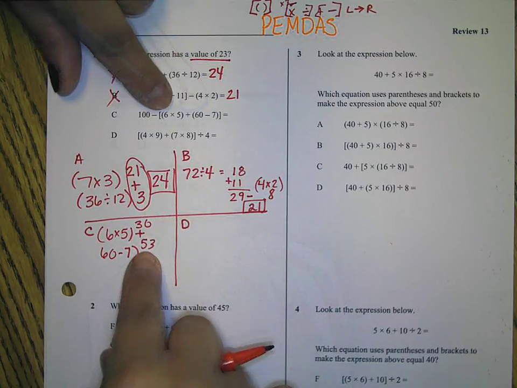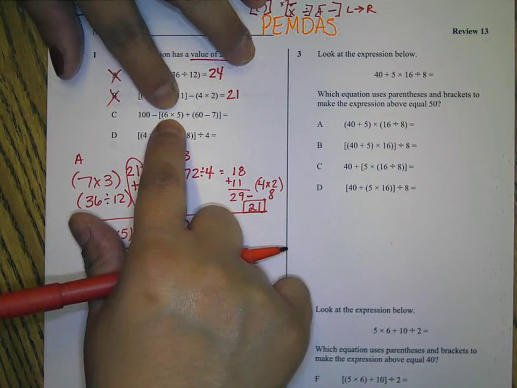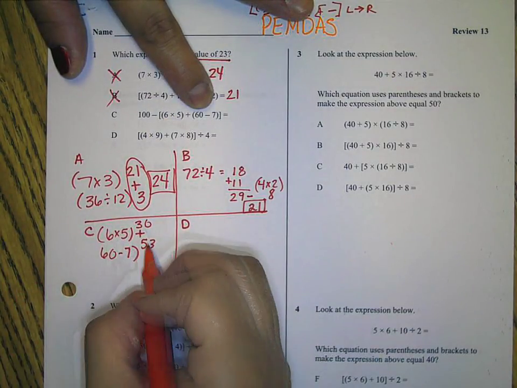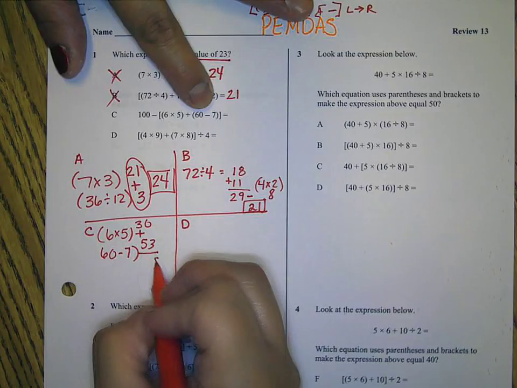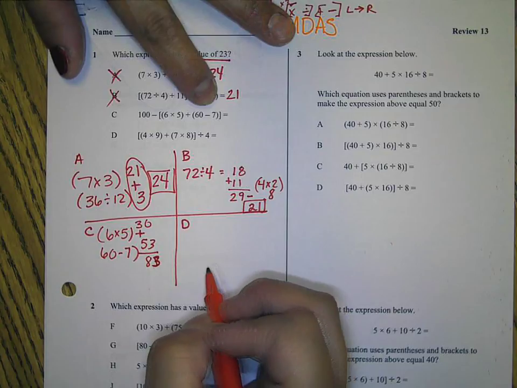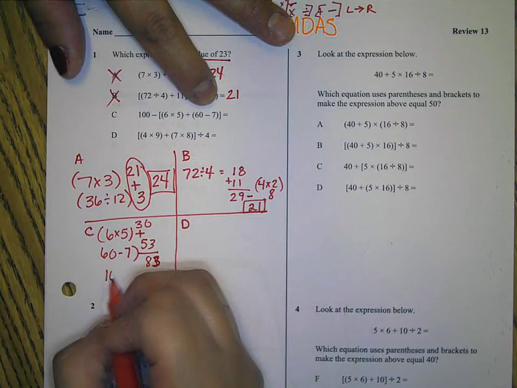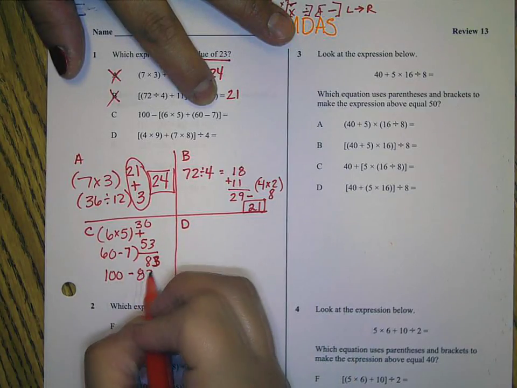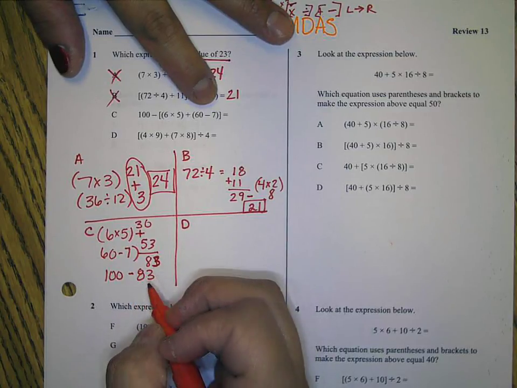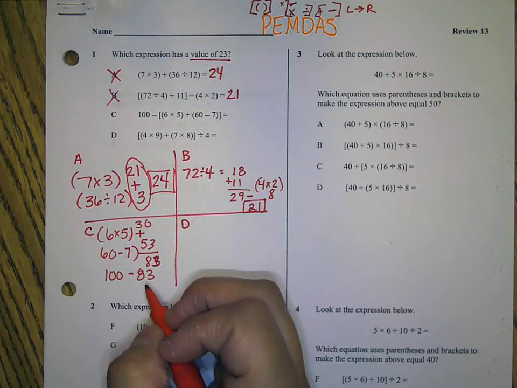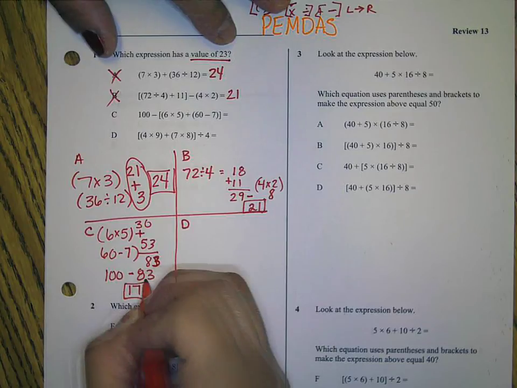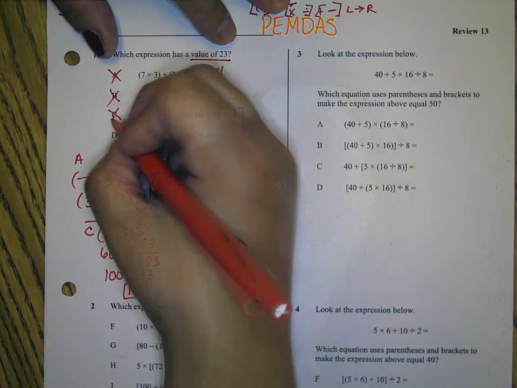So my first 2 steps are to add the product of that and the difference of that. Product and difference, 30 plus 53 is 83. So now I have 83 in a bracket, and I have 100 minus 83. So 83, 93 would be 10, 94, 95, 96, 97, 98, 99, 100, that would be 7. 10 plus 7 is 17. Obviously that's not my answer.